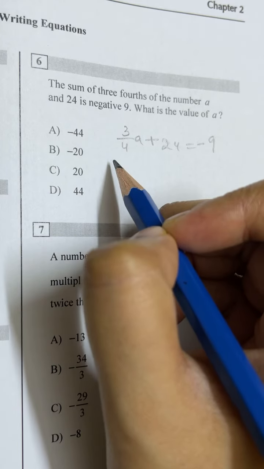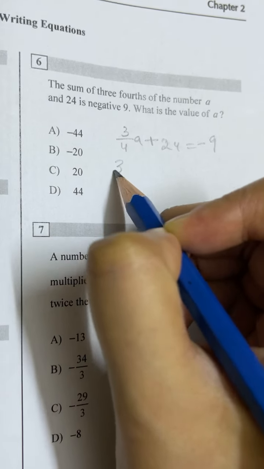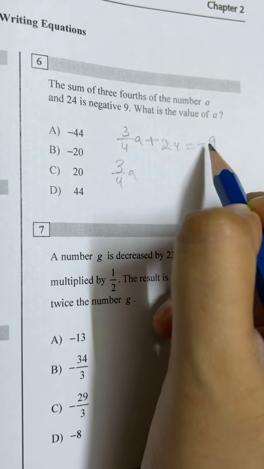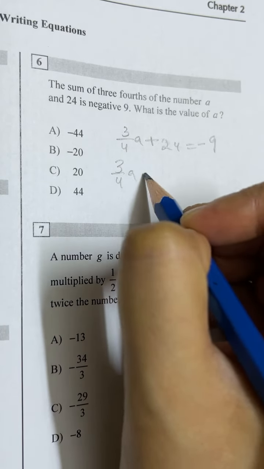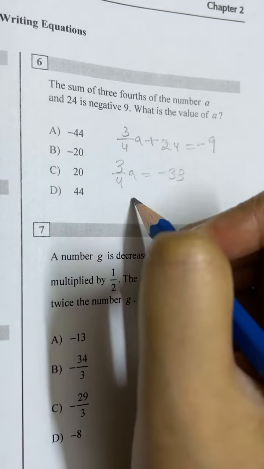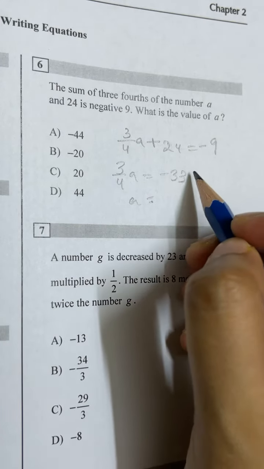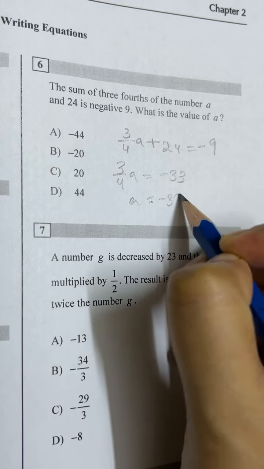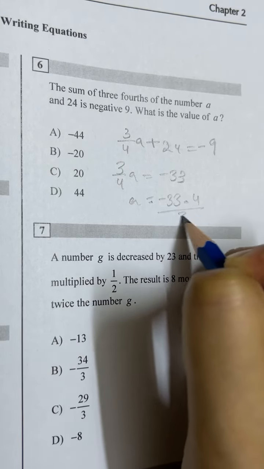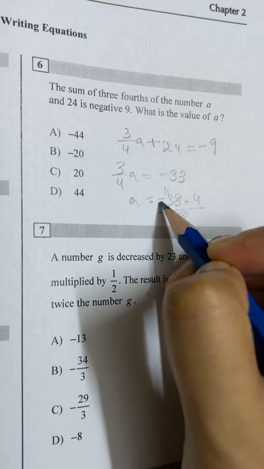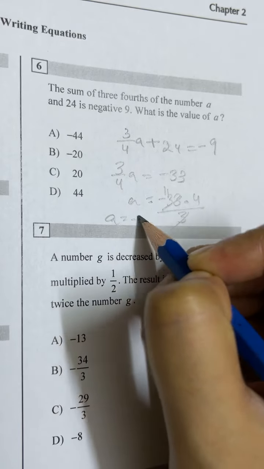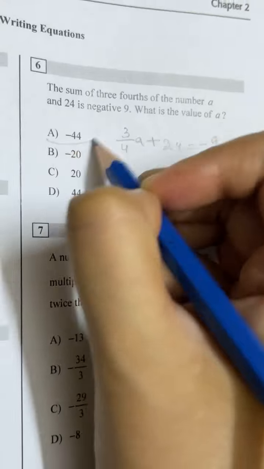3/4 of a is equal to -9 minus 24, which will give you -33. So you have a is equal to -33 multiplied by 4 divided by 3. So I'm going to write that down for you. That's 3 times 11. That's equal to -44, and that's your option A.